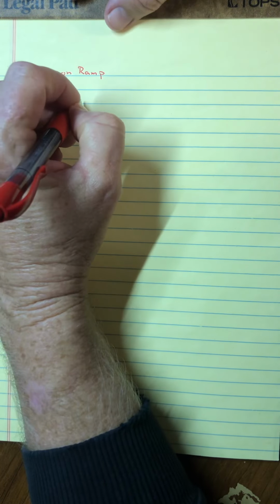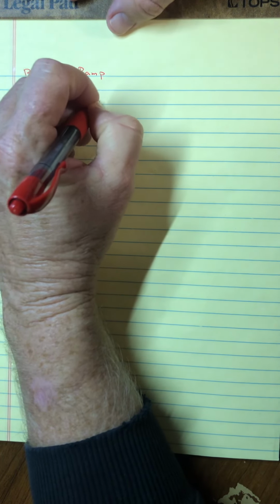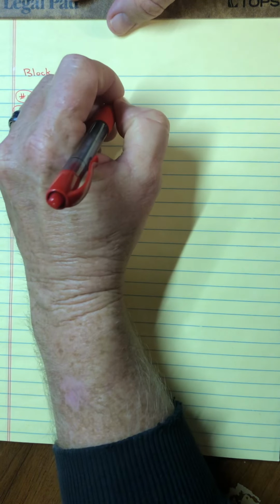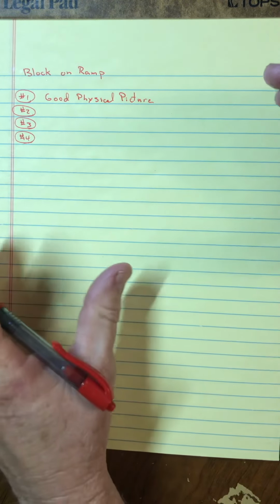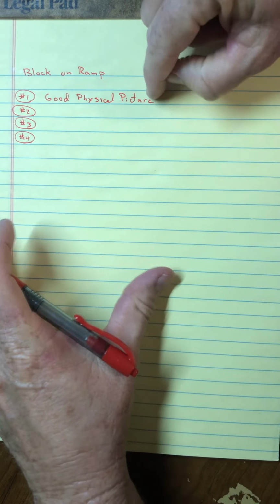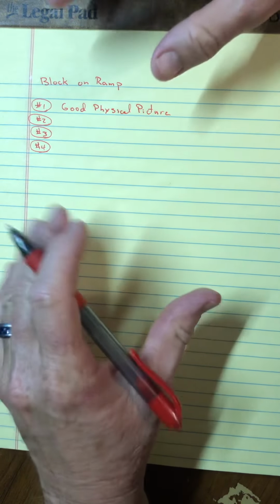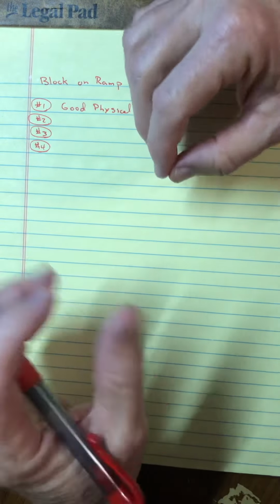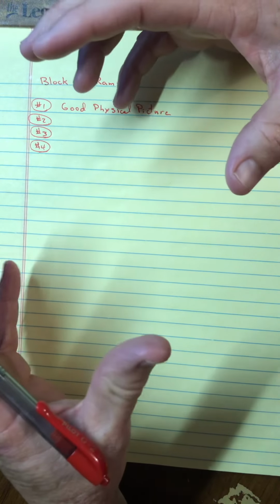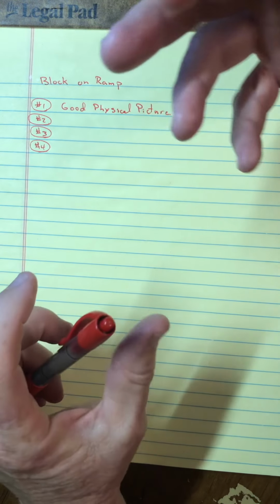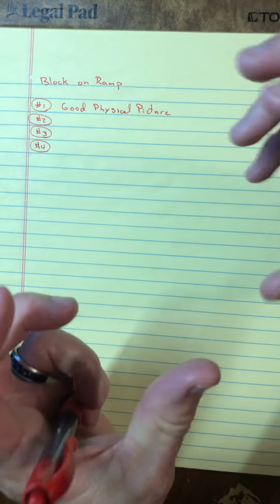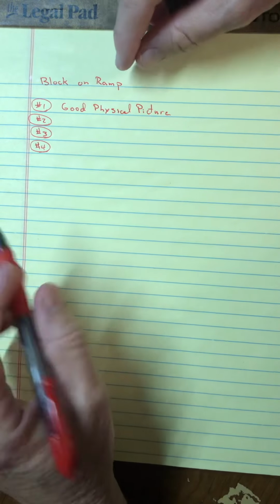So I like to say this. In step number one, make sure you get a good physical picture of what's going on. Whether that means actually drawing something or just having it in your head doesn't really matter. But as you will soon discover, the wrong physical picture makes you do things that are nonsensical to the problem, or you don't see things that are actually given because you don't have the right mental picture of what's going on.